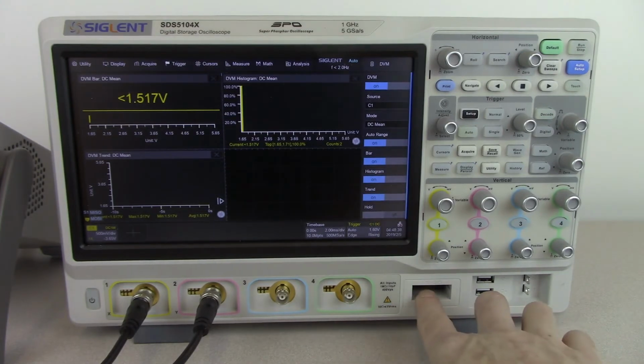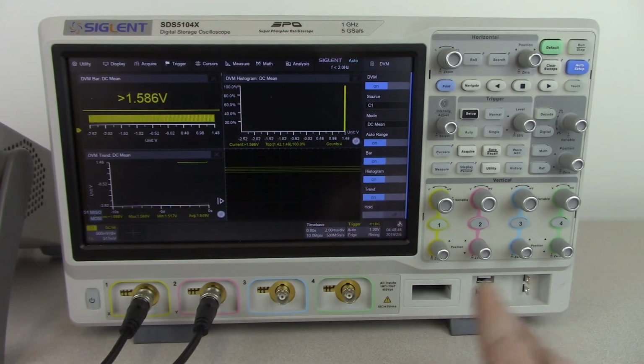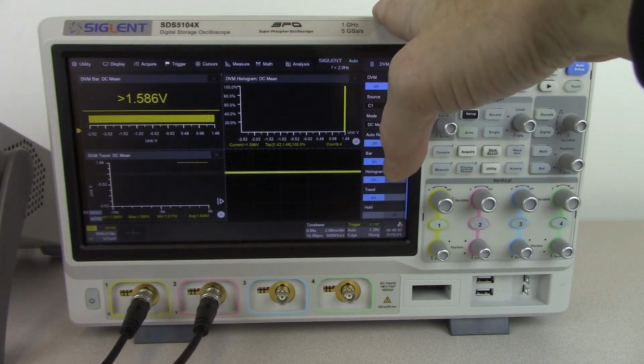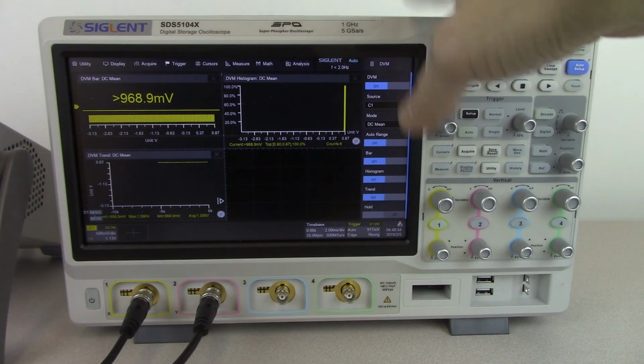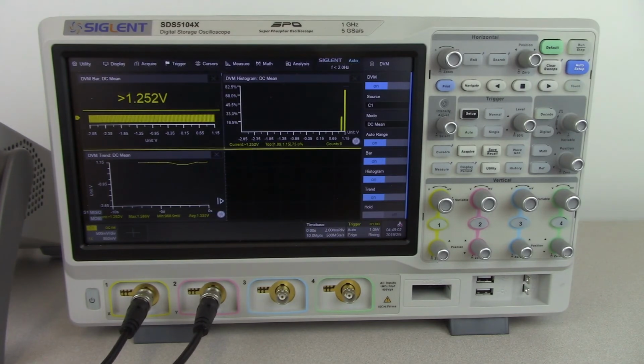Again, really the options are the mixed signal, an external waveform or function generator, and then the specialized serial decoding. All of this starts at around $2,400 US for the 350 megahertz 2-channel model. The 1 gigahertz 4-channel model is around $7,000 US, 7,500 or so, depending on tax and shipping and that type of thing.